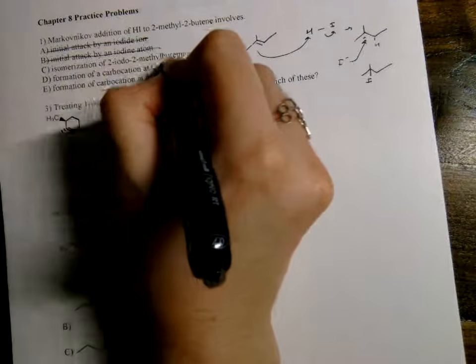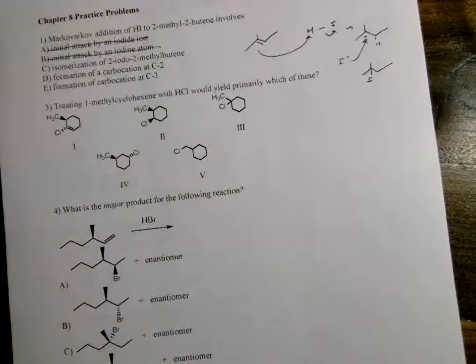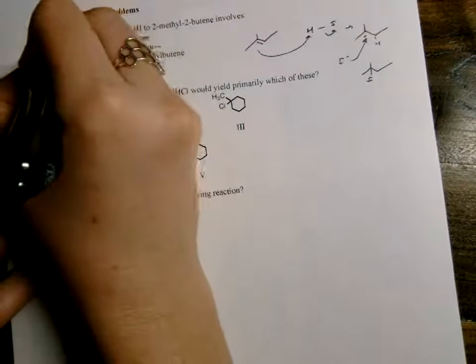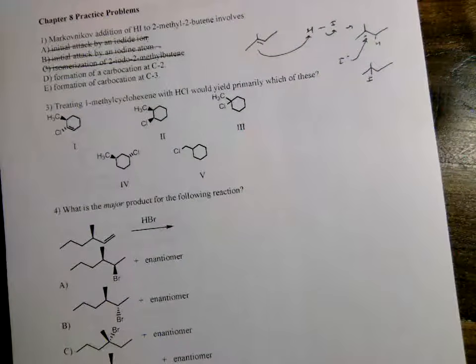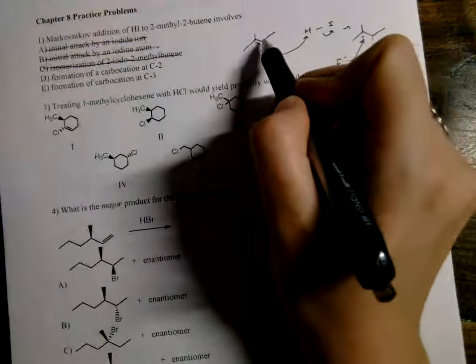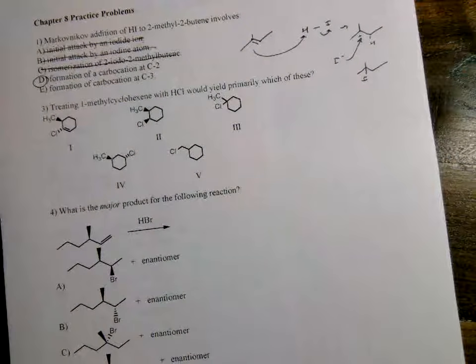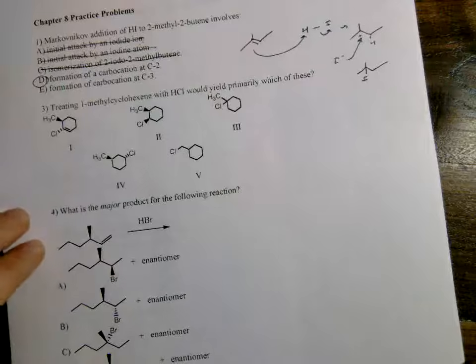Isomerization of 2-iodo-2-methylbutane. Now that's something that I feel like I don't even know what that means. Isomerization into what from what? That's not something we've even talked about. So I think that one's just throwing that in there to trick you. So then our options are D or E. Well, 2-methyl-2-butene, the carbocation forms at 2 because it's Markovnikov addition, not at 3, and 2 is more stable. So the right answer is answer choice D.